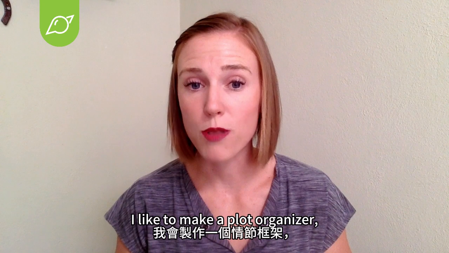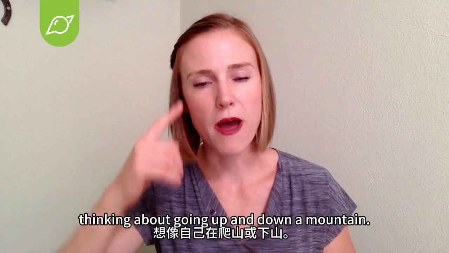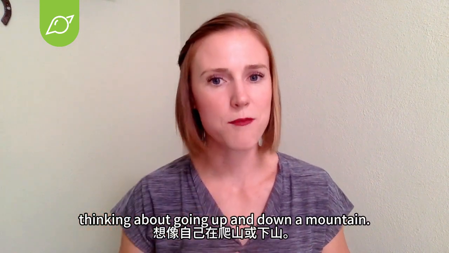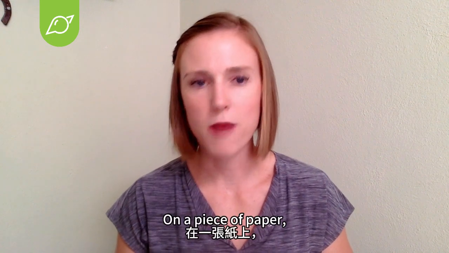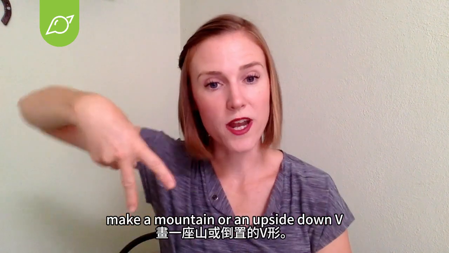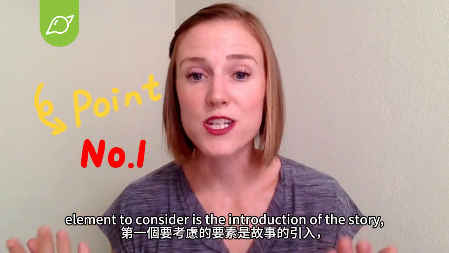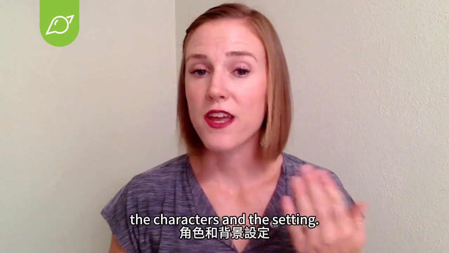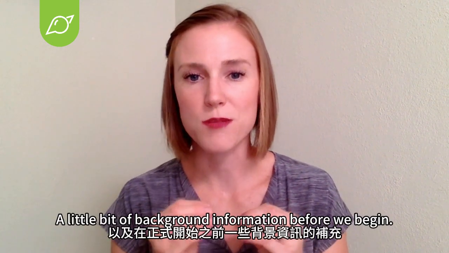I like to make a plot organizer, thinking about going up and down a mountain. On a piece of paper, make a mountain or an upside-down V. The first element to consider is the introduction of the story, the characters and the setting. A little bit of background information before we begin.